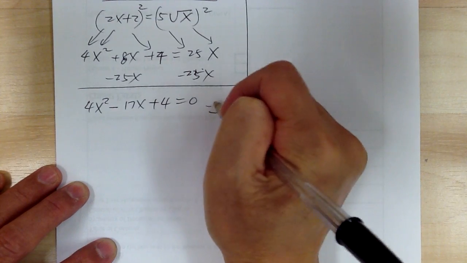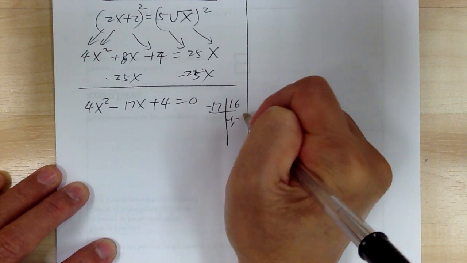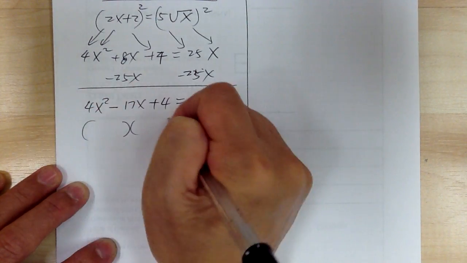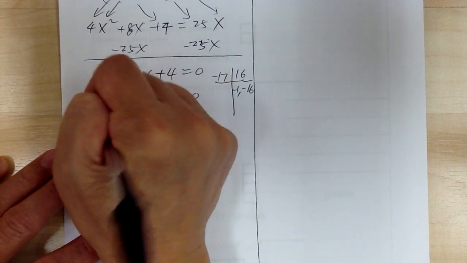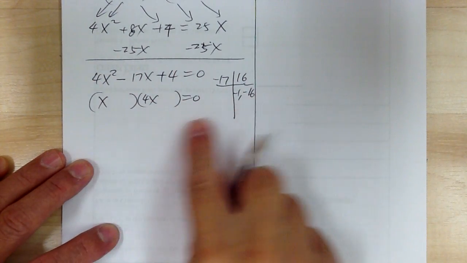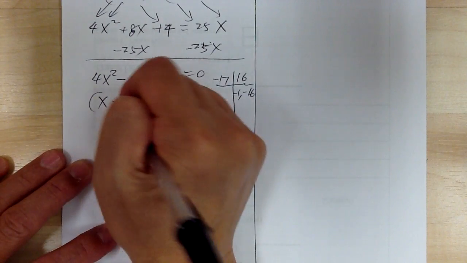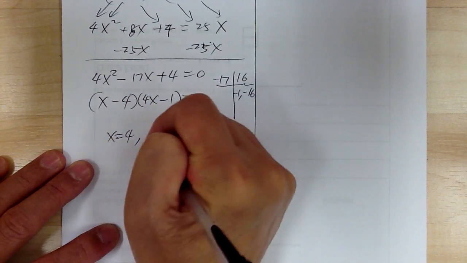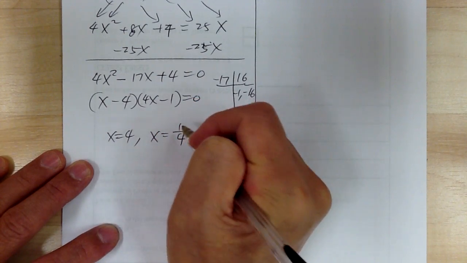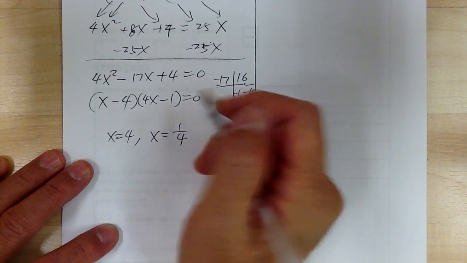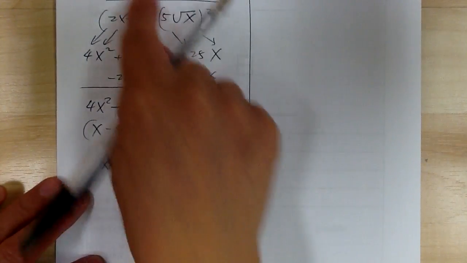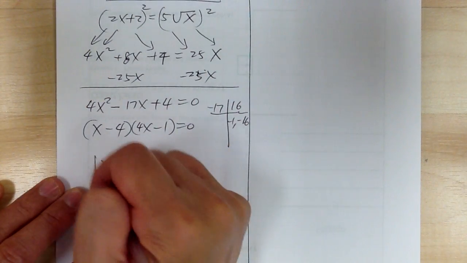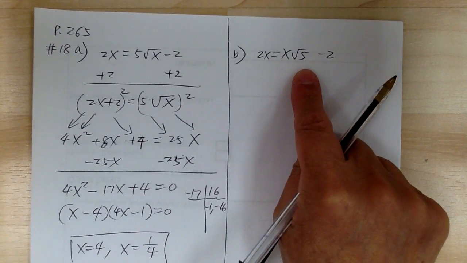Use your master product. So negative 1, negative 16. So you're going to get x, 4x, right? Again, master product, very straightforward. So minus 4, minus 1. So x equal to 4, x equal to 1 over 4. And then you have to check your answers. You put back here. We're not going to spend time to do that, but put back in original, check, and both are good.